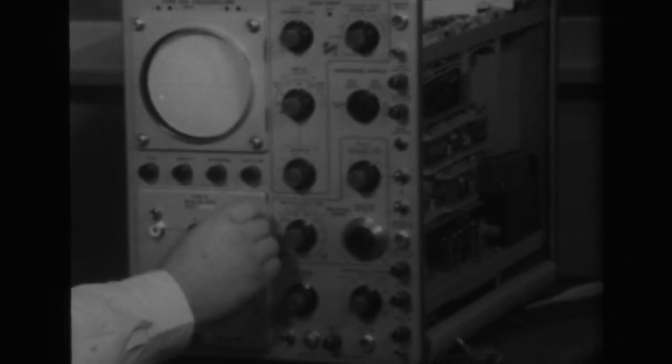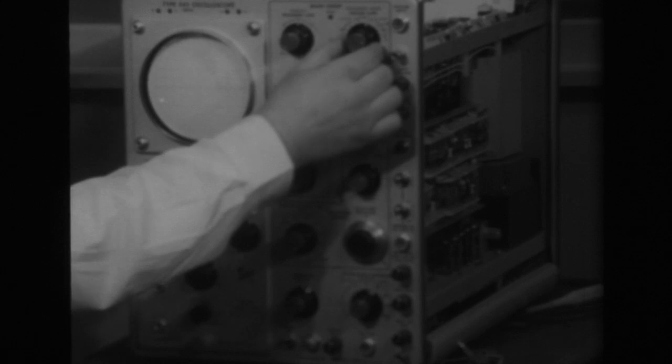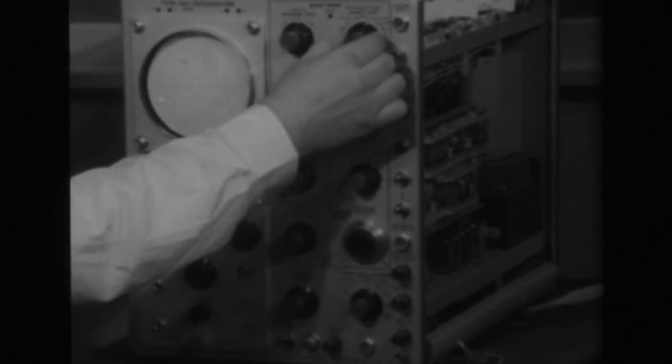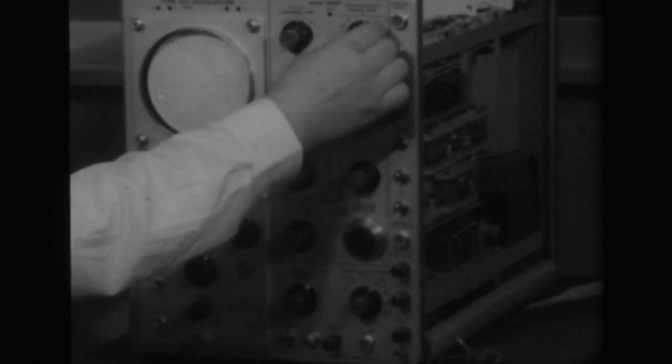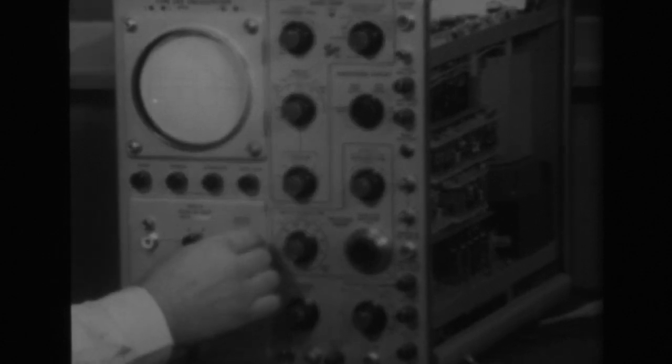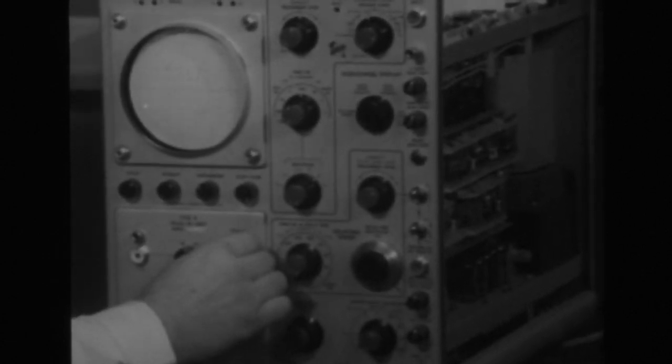Now move the spot down below the horizontal center line, turn the trigger slope selector switch to internal positive, and generate with the vertical position control a very slowly changing leading edge, a positive going slope.